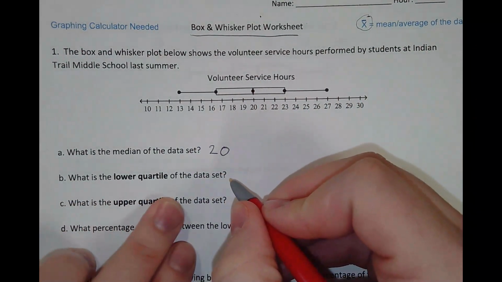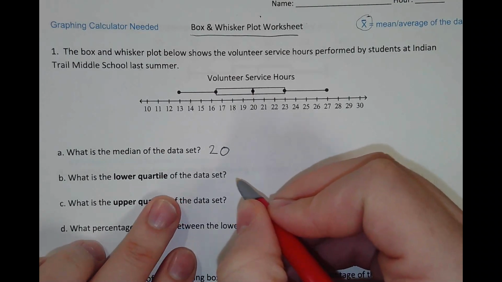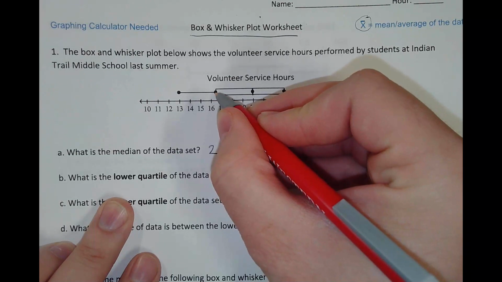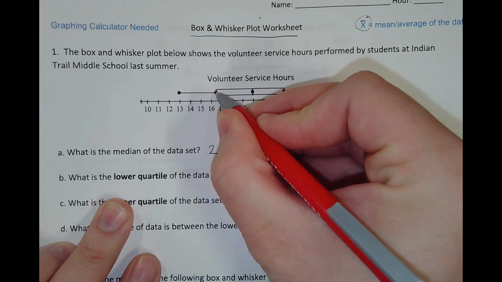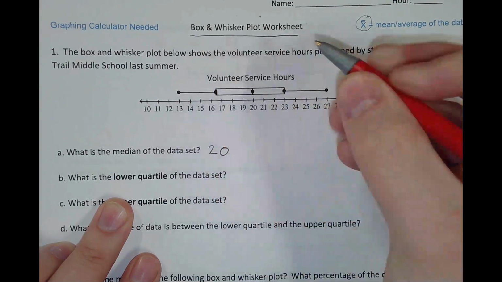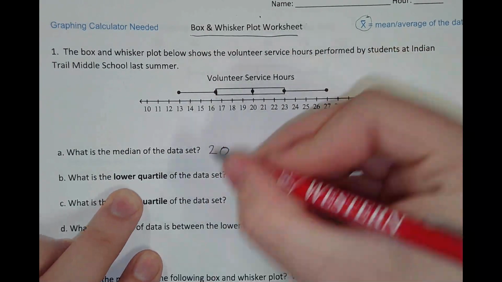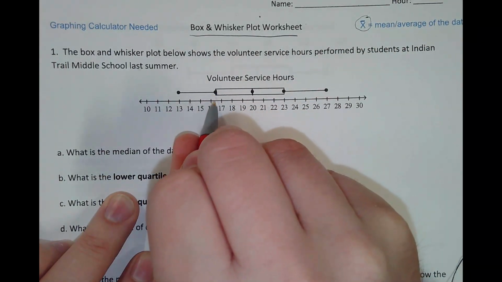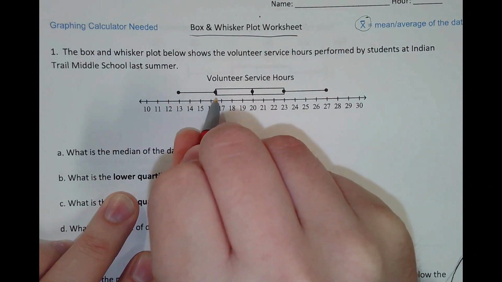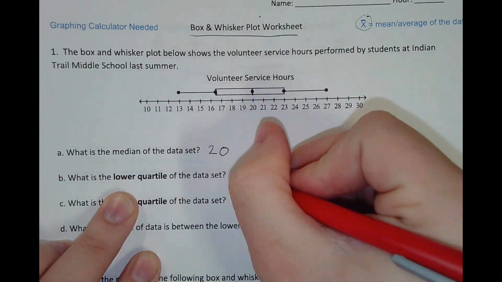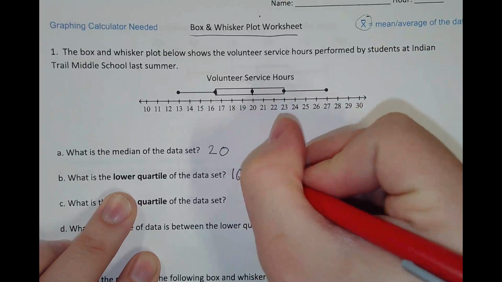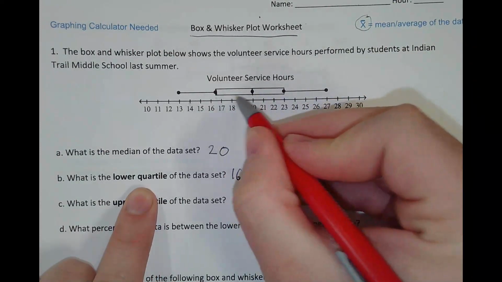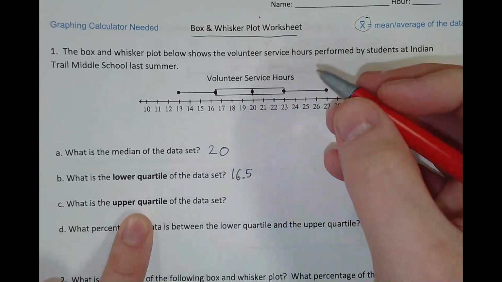What is the lower quartile of the data set? The lower quartile is going to be the lowest part of our box. So right there, what number do you see at the lower quartile? It's going to be right in between 16 and 17. So we're going to say 16.5. So again, the lower quartile is the lowest part of our box.